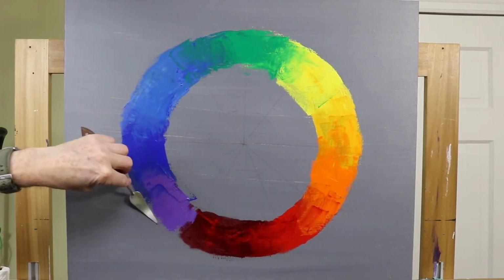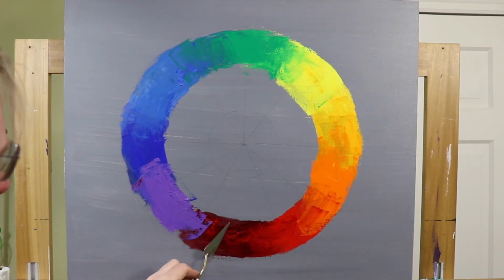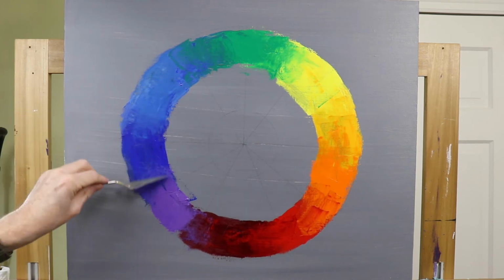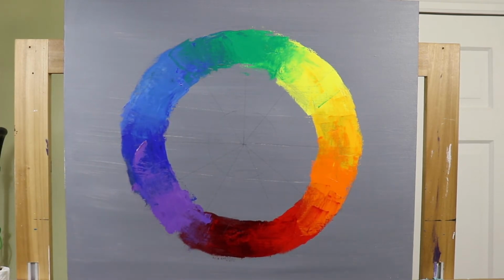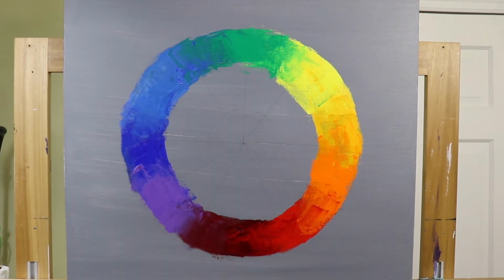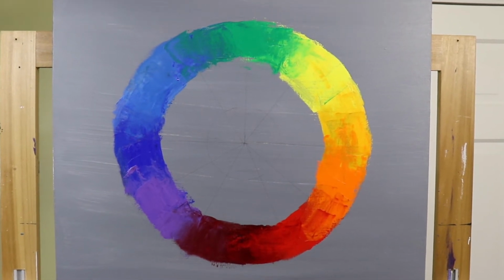So here we have a color wheel using the secondary pigments. And as you can see, you get a lot more color intensity using the secondary pigments than we were ever able to achieve just by using the primary colors.